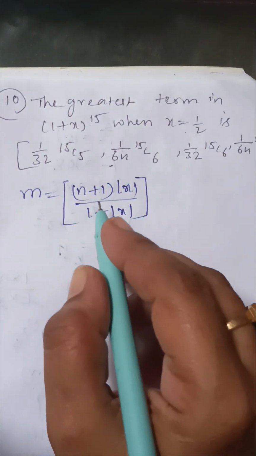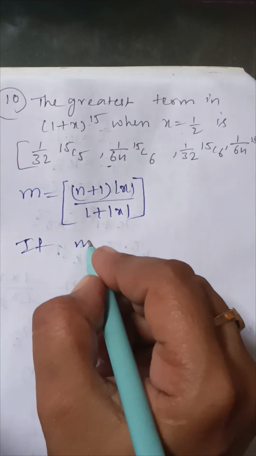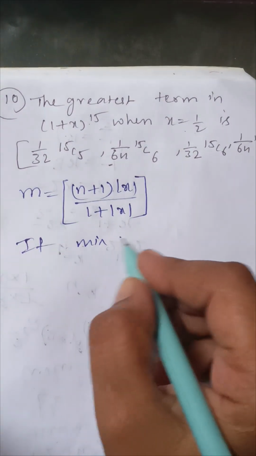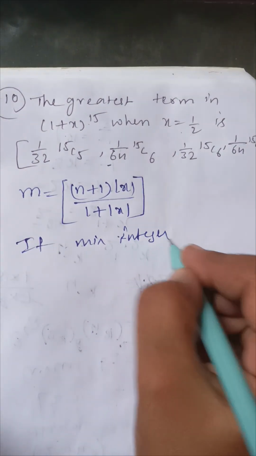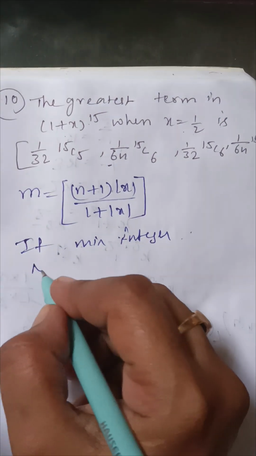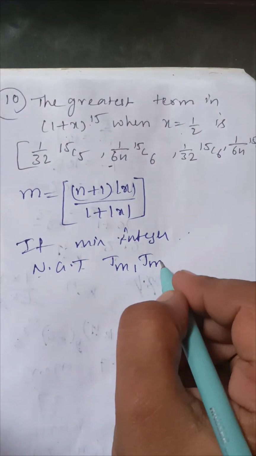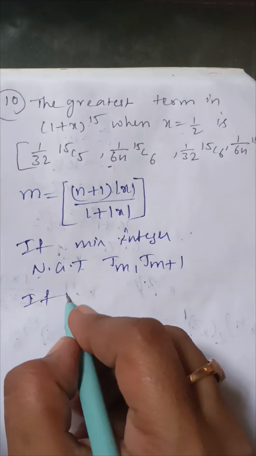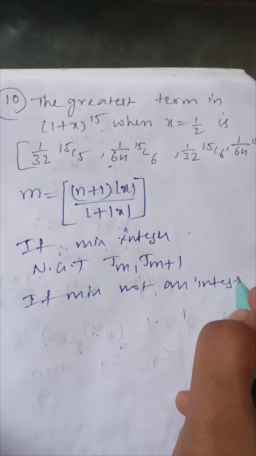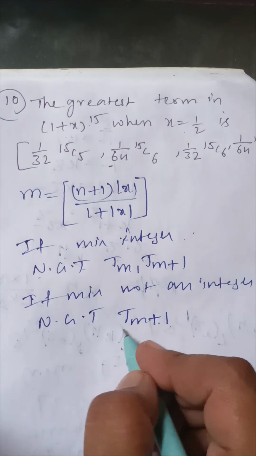If m is an integer, then the numerically greatest terms are tm and tm+1. If m is not an integer, then the numerically greatest term is only one, tm+1.